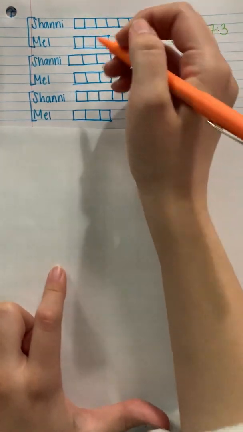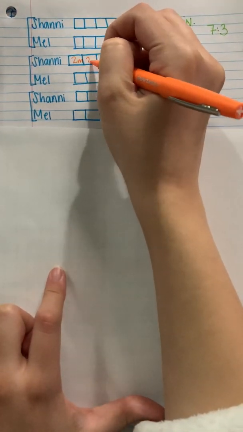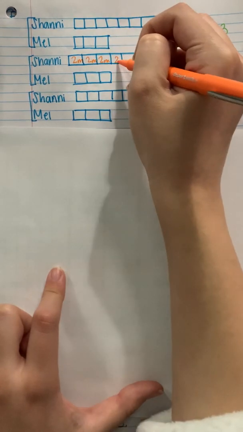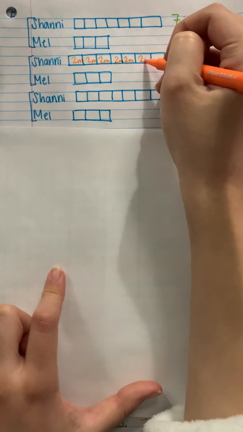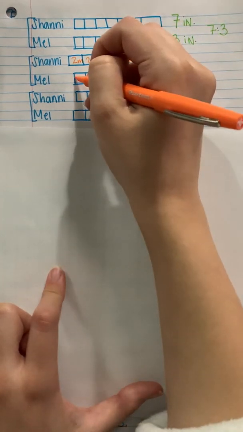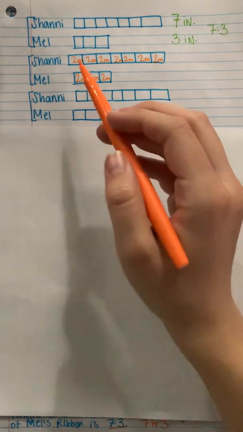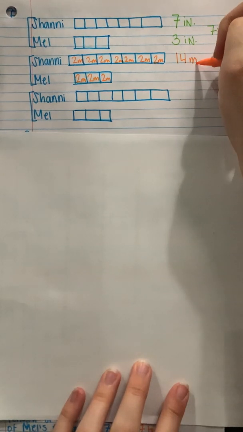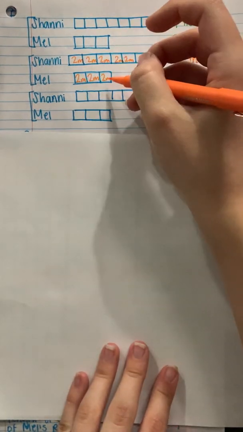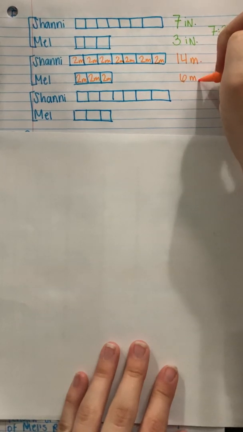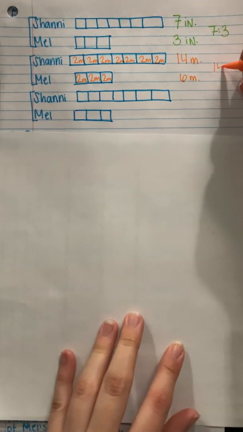The next problem, or the next tape diagram, let's use that 2 meters from the previous portion. So 2 meters, 2 meters, 2 meters. Each of these units is equal to 2 meters. And I'm just plugging in the same number for each unit because then it will help me to create equivalent ratios. So in each of these units is 2 meters. That means this entire ribbon is equal to 14 meters, and this entire ribbon is equal to 6 meters. And so I could write that ratio as 14 to 6.